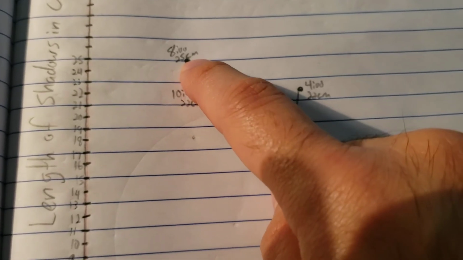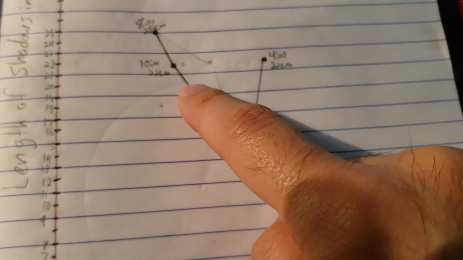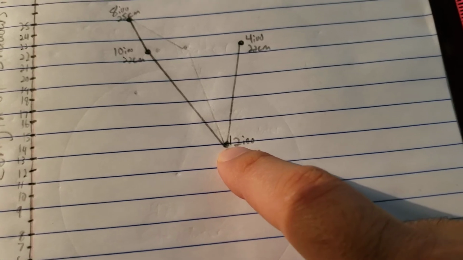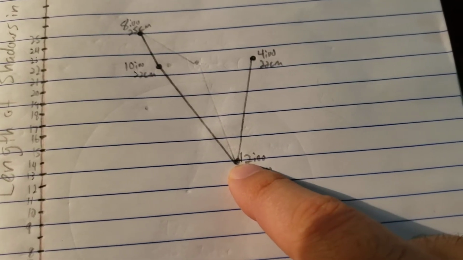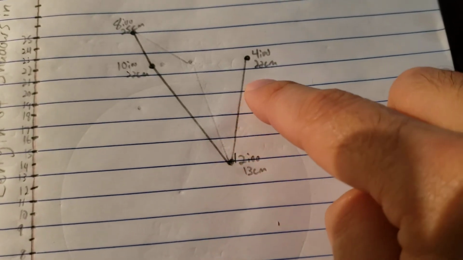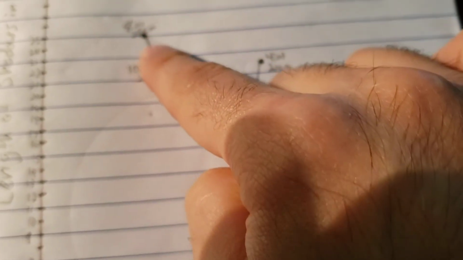Early in the morning, that shadow was long. And then the closer we got to lunchtime, the shadow shrank considerably. Okay? And then as we got past lunchtime-ish time, the shadow started to grow again. Okay, do you see this pattern? Do you see how the shadow changed?